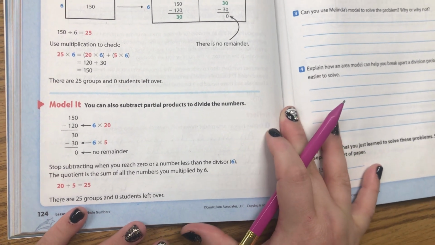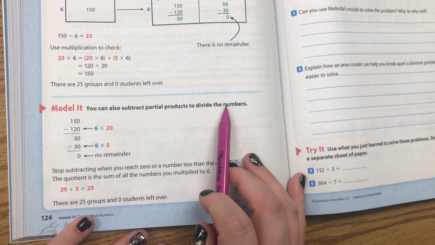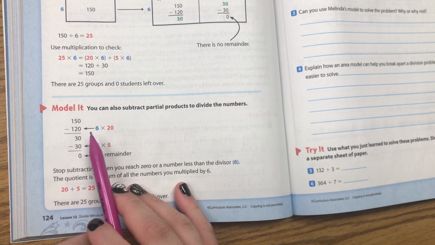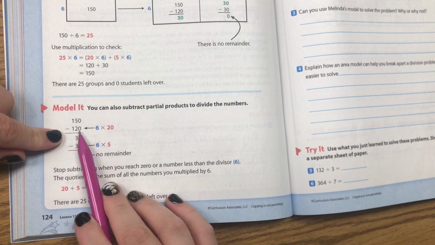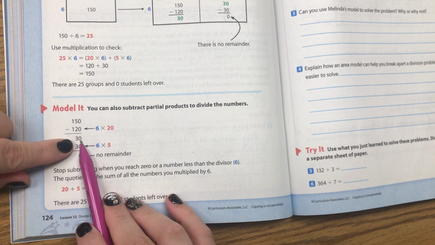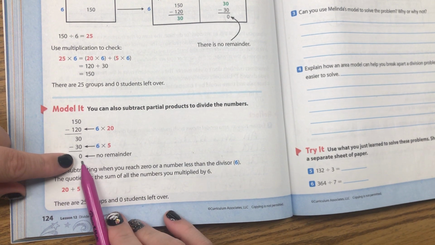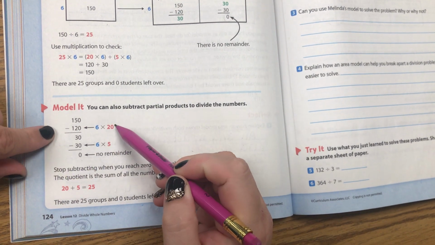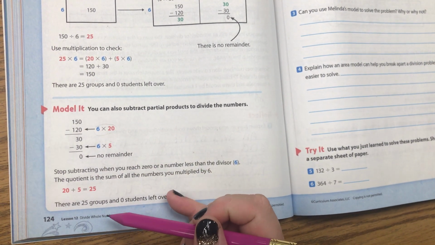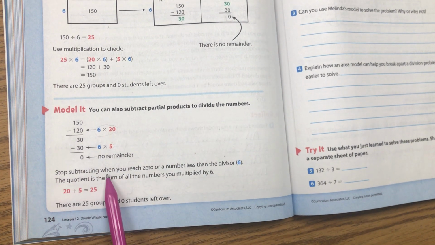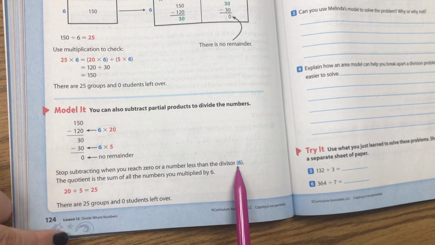At the bottom of page 124, they are saying we can also subtract the partial products to divide the numbers. So here, they took 150 and they're like, well, I know 6 times 20 is 120. My leftover is still 30. 6 times 5 is 30 with 0 remainder. So they're subtracting these partial products in order to find the answer for the division problem. Stop subtracting when you reach 0 or a number less than the divisor, which is 6.